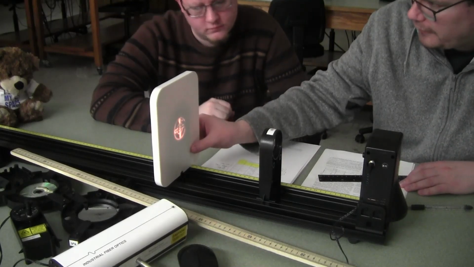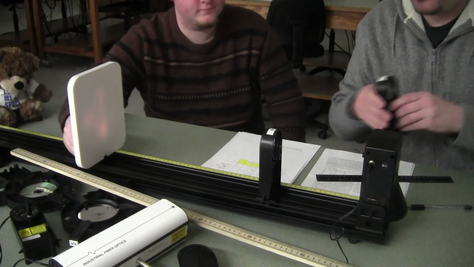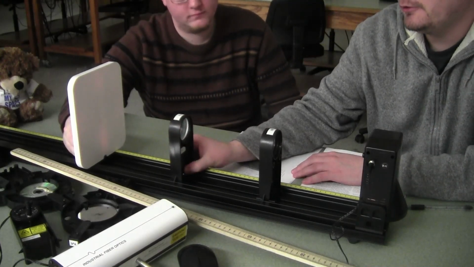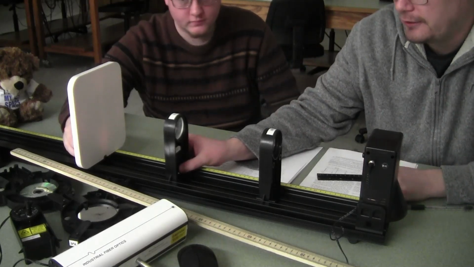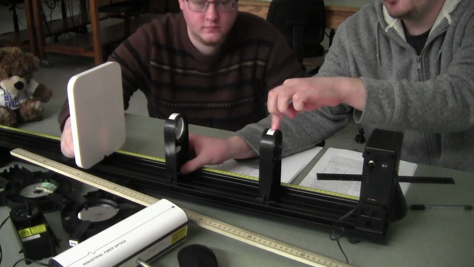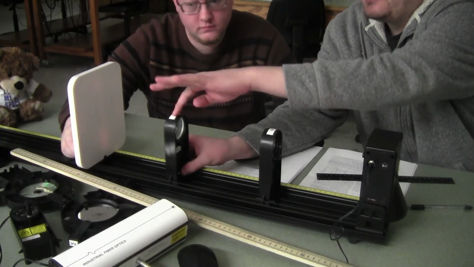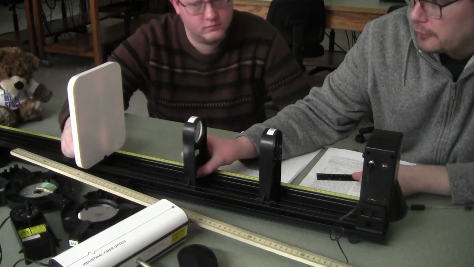So now what we're going to do is add in our diverging lens somewhere in the middle, and the instructions say to rough out the image in focus. So we're going to be moving both the screen and the diverging lens, basically so the image formed by our converging lens becomes the object of our diverging lens at the focal point, so that a coherent image actually forms on the screen.